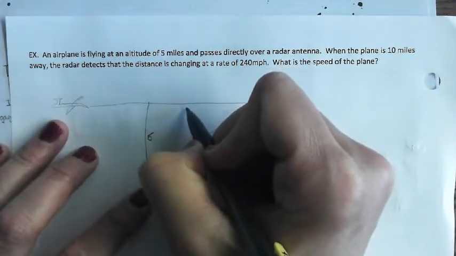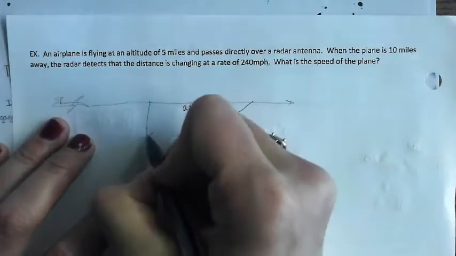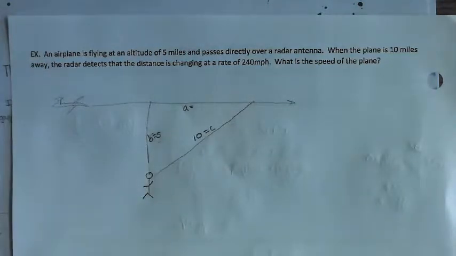So I'm going to go A equals, B equals, C equals. So the radar detects that the distance is changing at a rate of 240 miles per hour. So what is that? It's a rate.